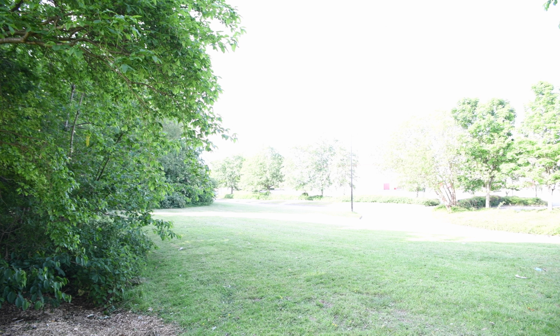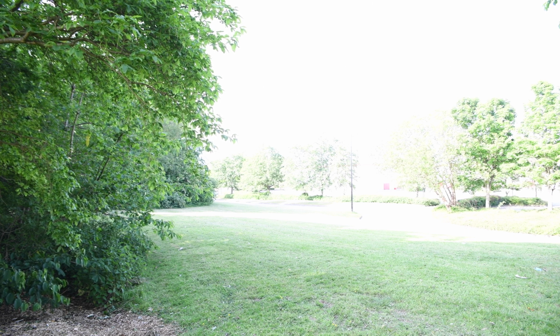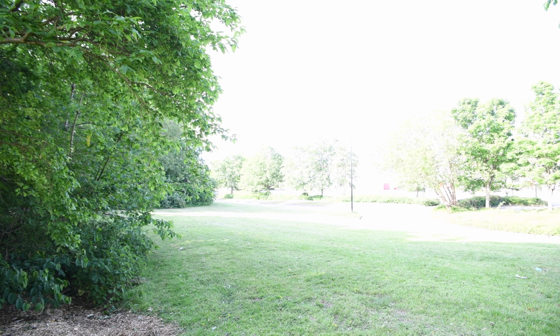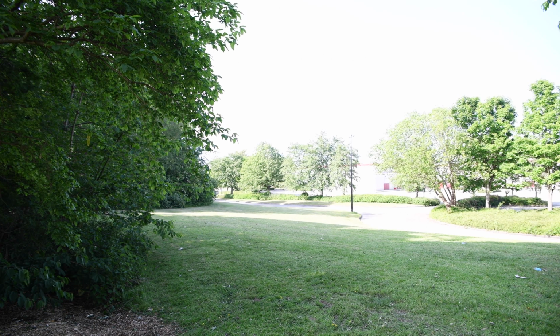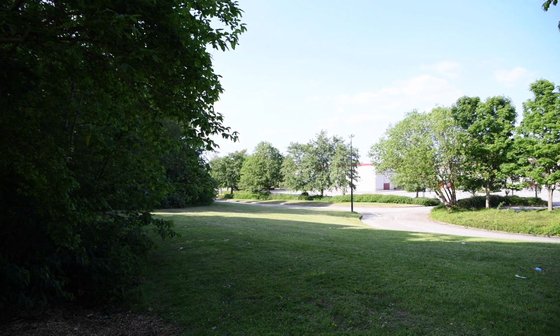So if you're just bracketing as a sort of safe bet, you can then choose whichever of those 5 exposures you like the most, but you can also use those 5 exposures and grab different bits of those, and it's kind of called high dynamic range photography, and we'll look at that in Photoshop in a second.